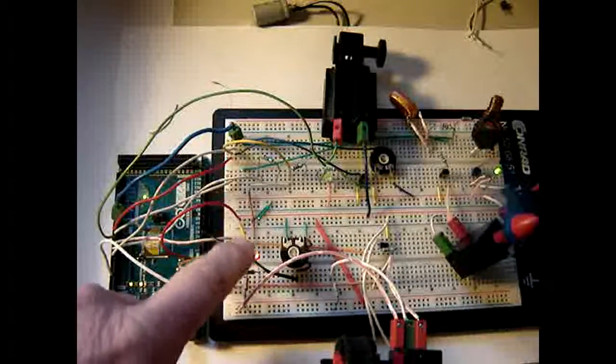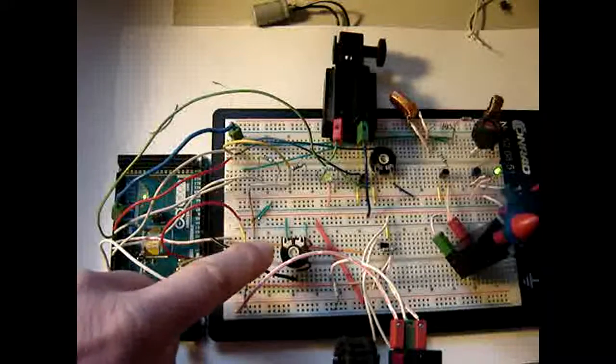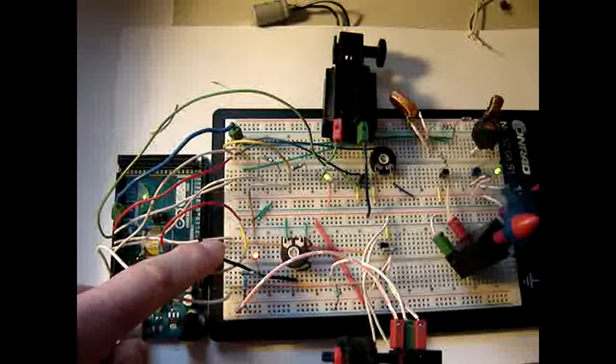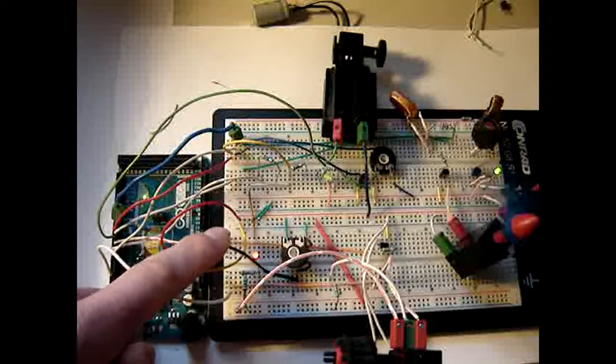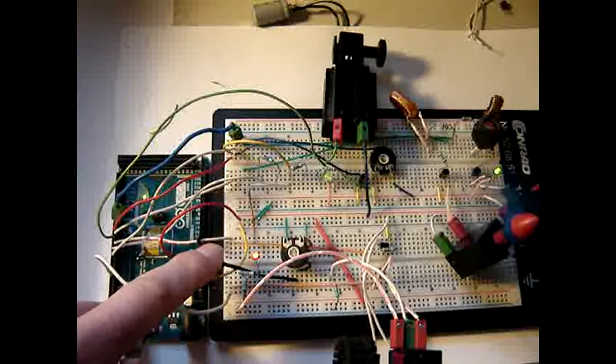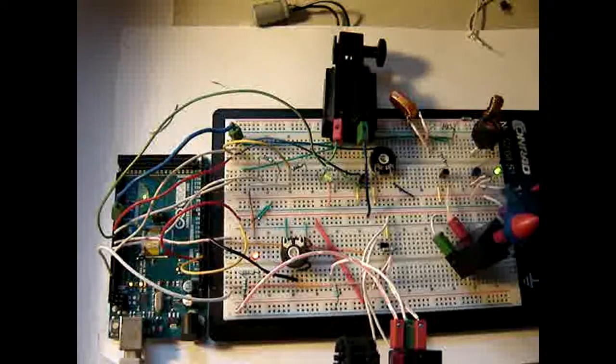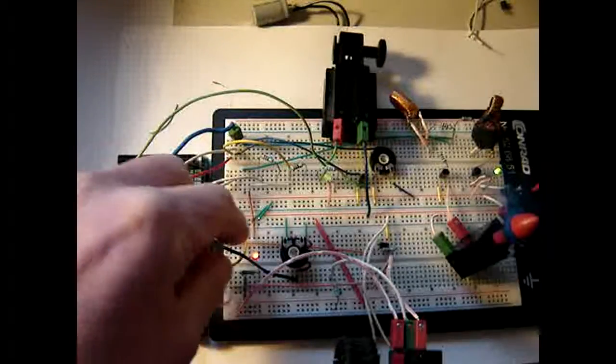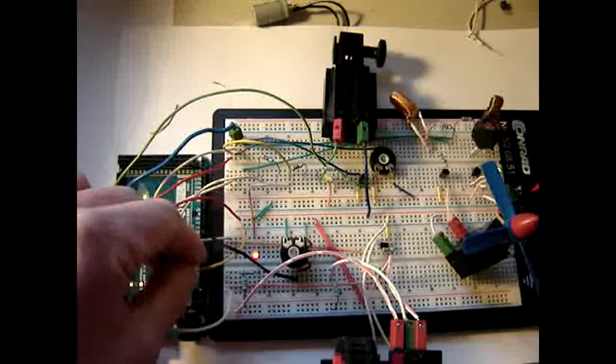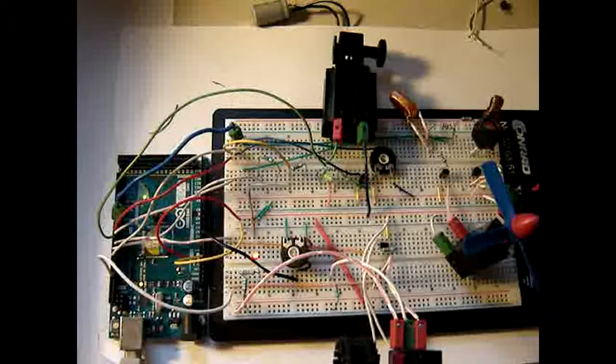This doesn't do anything. It doesn't do anything at all. I should take care of that.